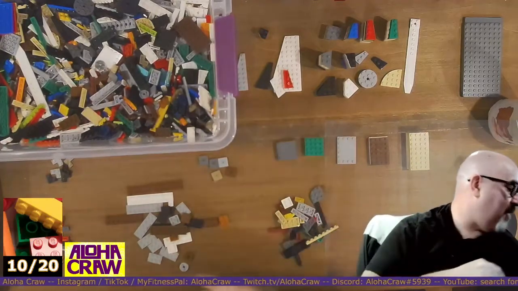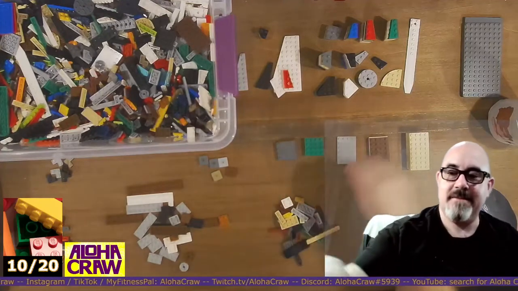This is definitely a tile. Well, it's a window piece, but I'll put that with tiles.